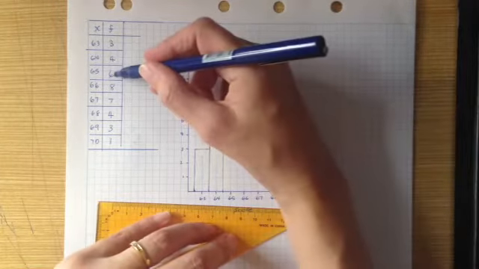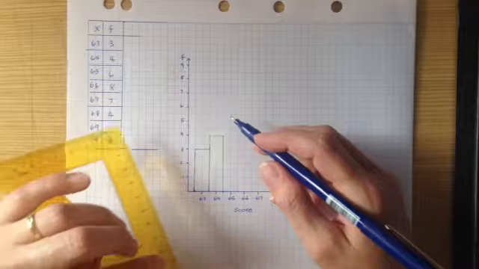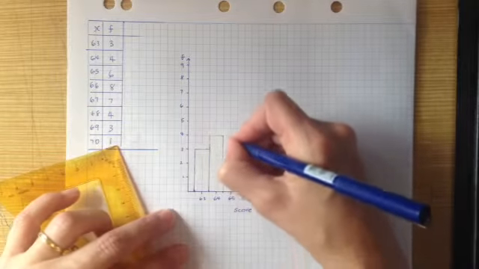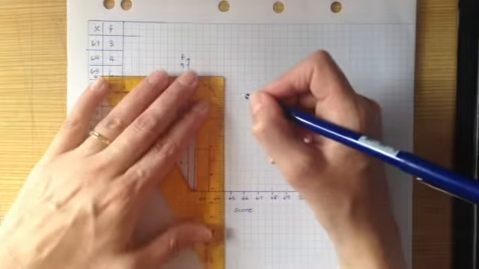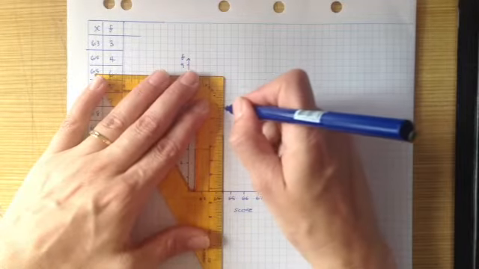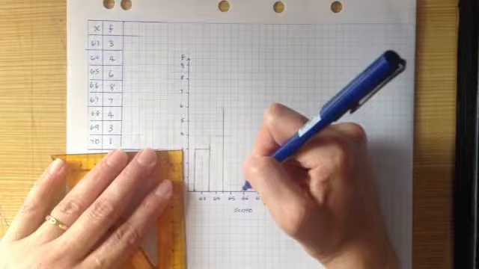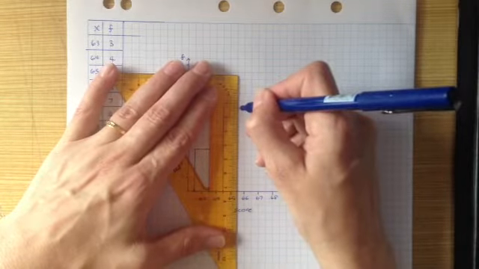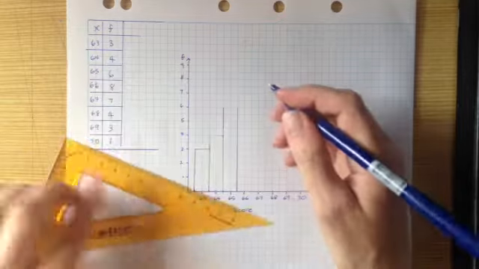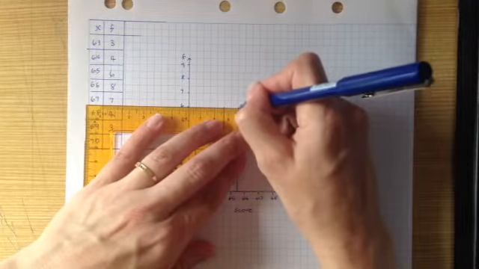Okay, 65 has 6 scores, so again I already have part of this line drawn. Coming up along that line, it's 6, so I'm just going to make a little dot there so I know how far to go up this line. Okay, extending it up, and then on the other side of 65, coming up 6 as well, and then across the top with the ruler.